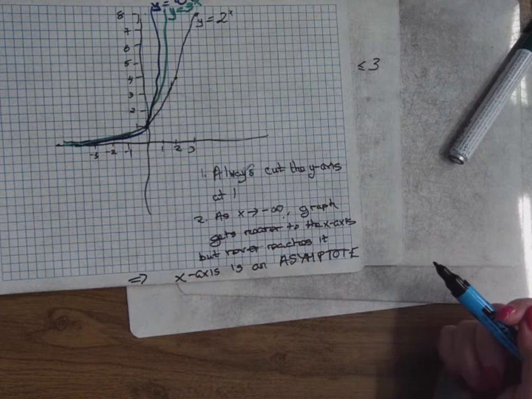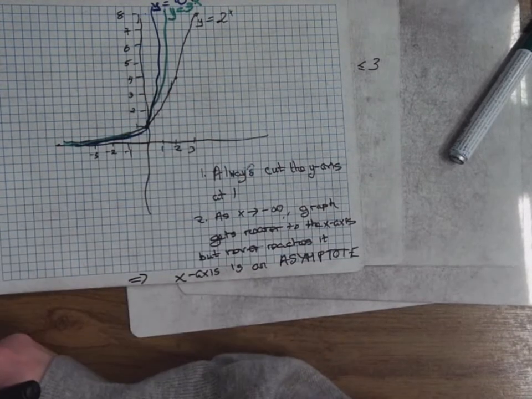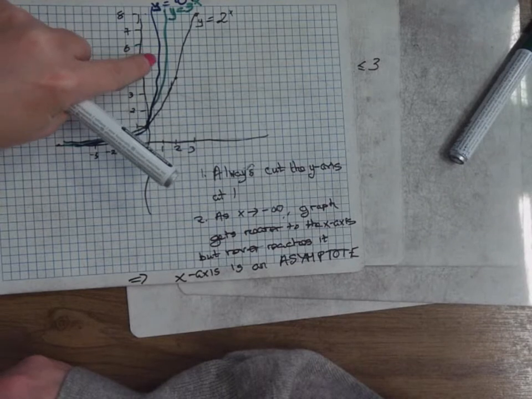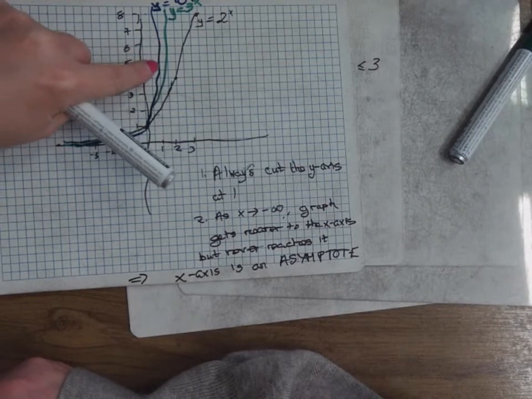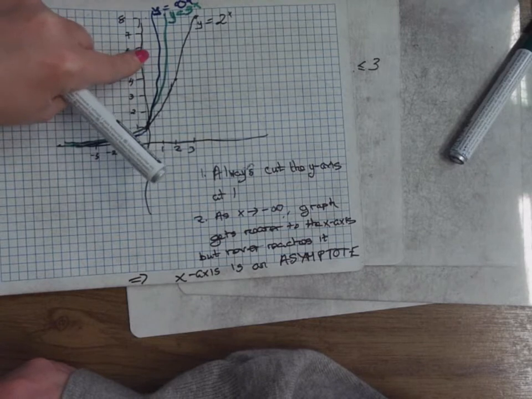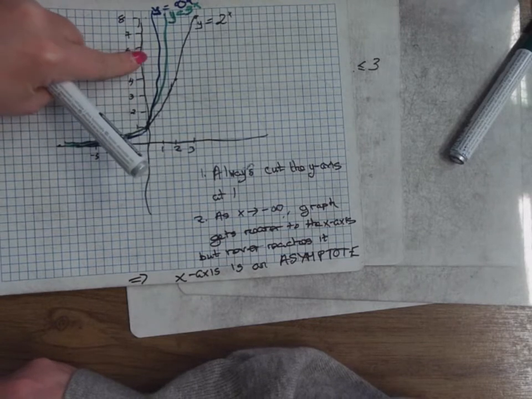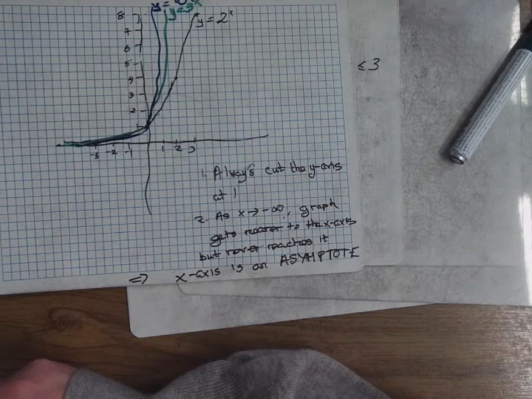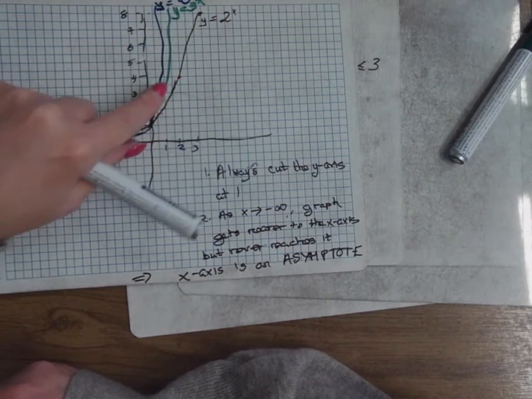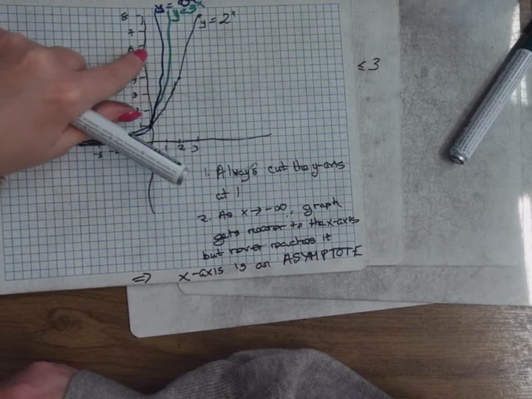So as x heads that way, y equals 10 to the power of x is tighter to the x-axis, or to the y-axis. Y equals 100 to the power of x will be in here somewhere. Y equals 1000 to the power of x will be nearer again. So as the base number gets bigger, it gets tighter to the y-axis.